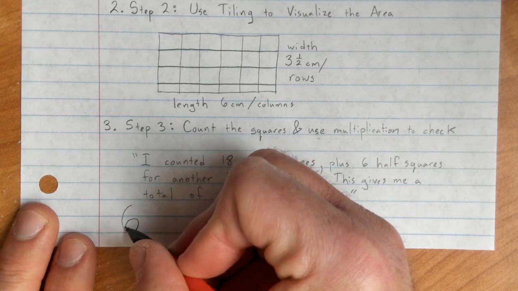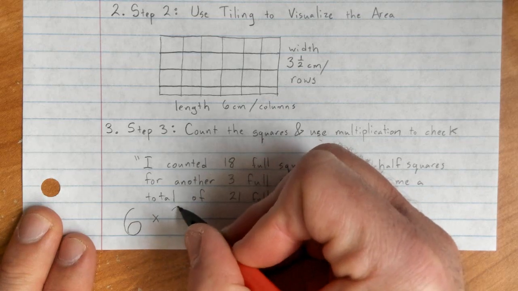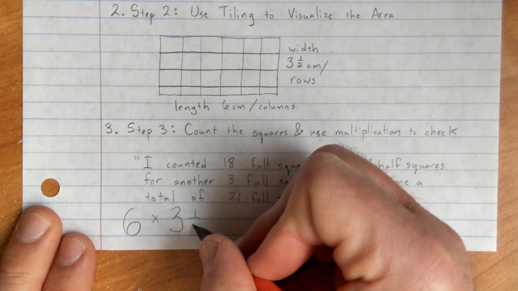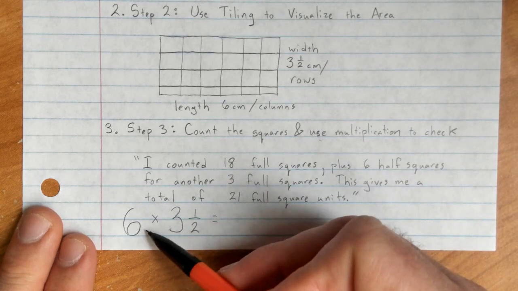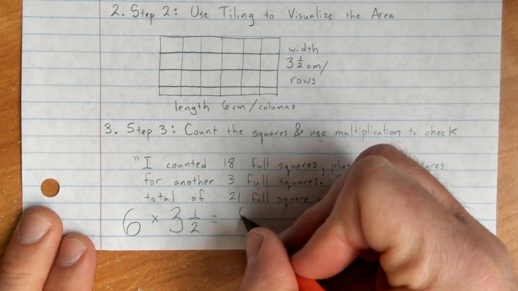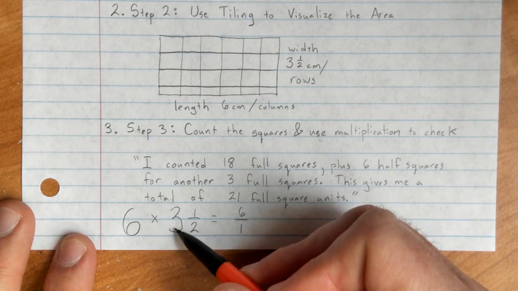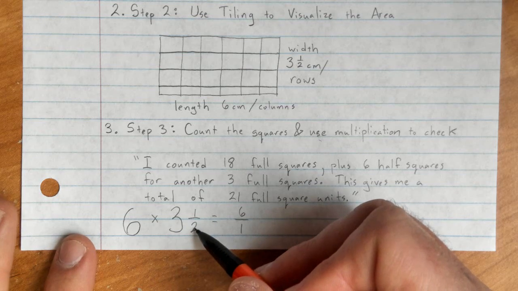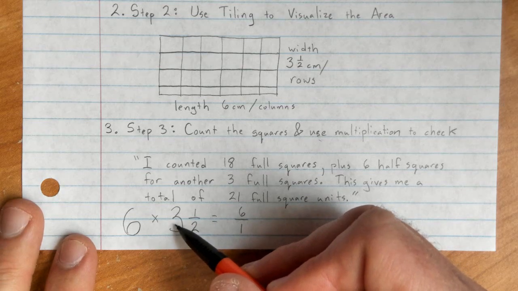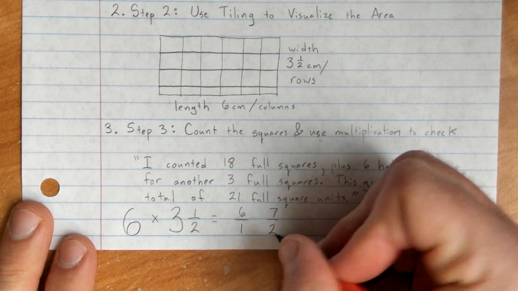Remember, it was 6 centimeters originally, 6 long, times 3 and 1/2 wide. The 6 is the same as 6 over 1. 2 times 3, remember 3 wholes made up of halves, okay? 2 times 3, that would be 6, plus 1 more is 7 halves.